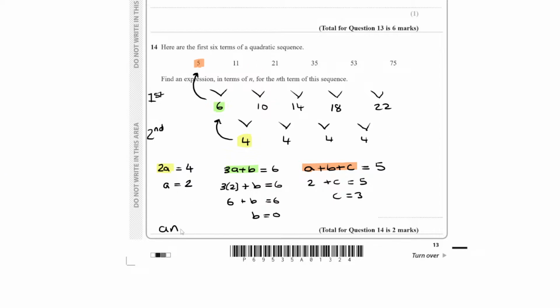You know when you've got a quadratic, it's always an squared plus bn plus c. That's what these are. So that would be 2n squared, because b is 0, in this case there's no n in the middle. And then c is 3, so plus 3. That's it. If you memorize that method, it's the exact same every time. Super easy, just make sure you memorized it accurately. I guess that's why it's only 2 marks.